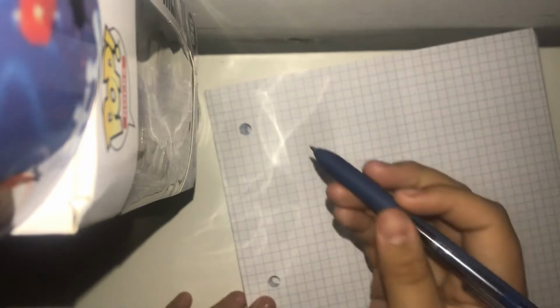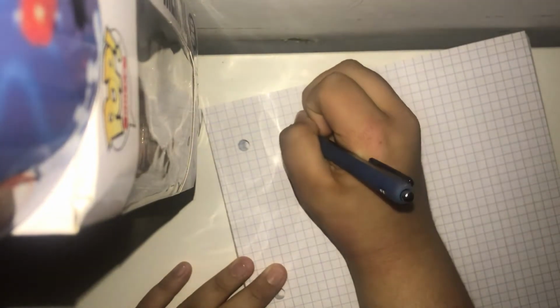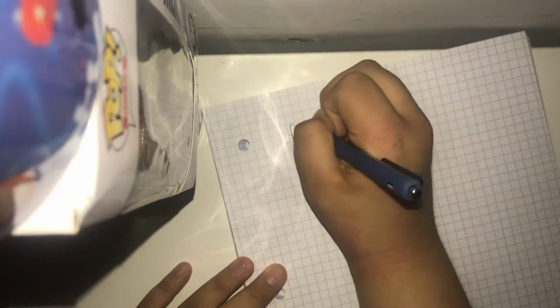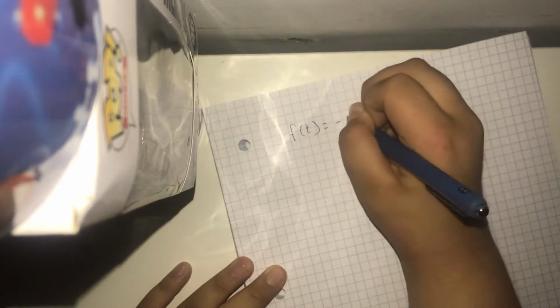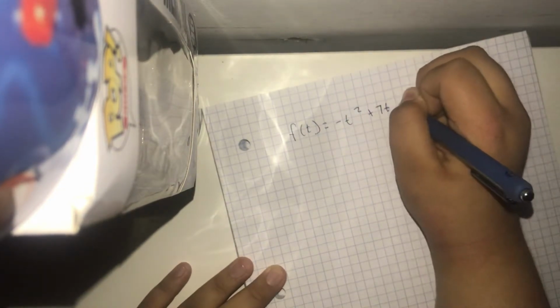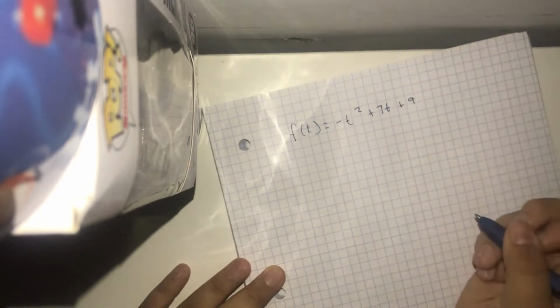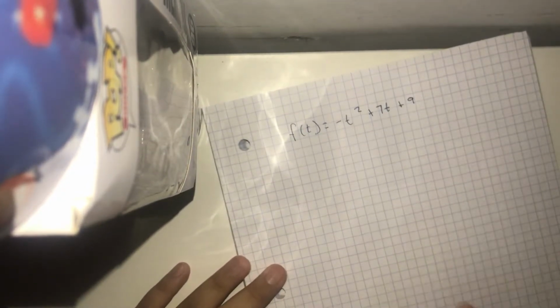So the equation that we are going to be working with today is f of t equals negative t squared plus 7t plus 9. So we have to find the y-intercept, the x-intercept, and the vertex to graph this equation.